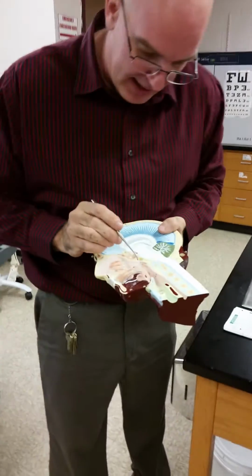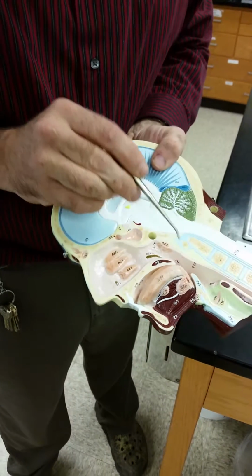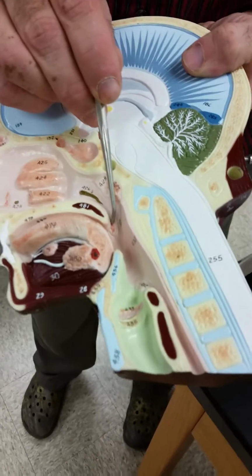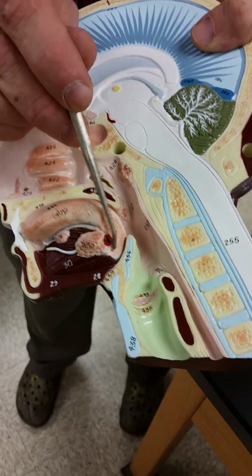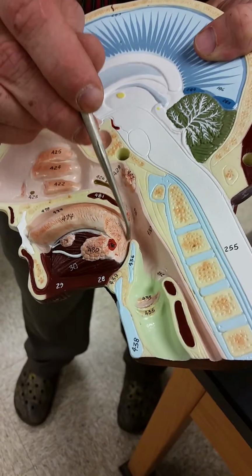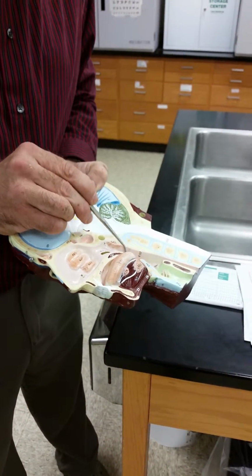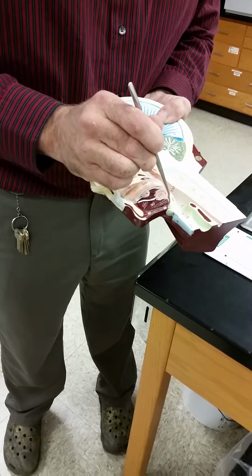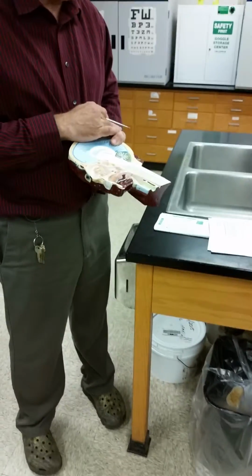Don't confuse that, all right? Here's your pharyngeal tonsil, right here. Here's your palatine tonsil, right near the soft palate. And this right here is your lingual tonsil, right in the back of the tongue. So pharyngeal tonsil, palatine tonsil, and lingual tonsil. Questions?